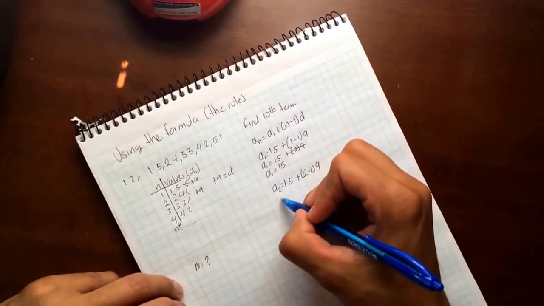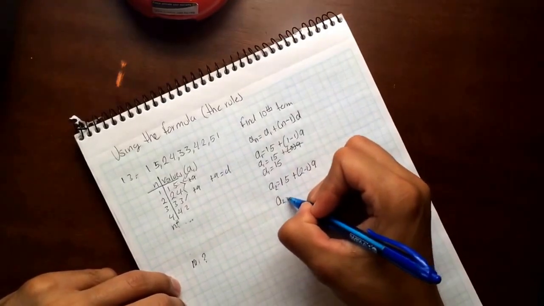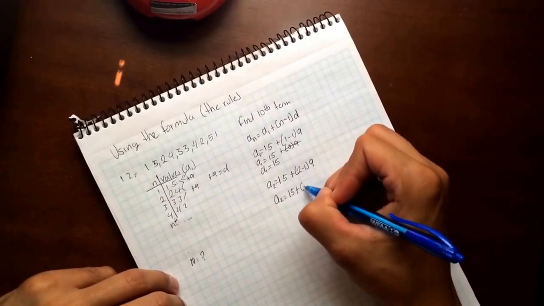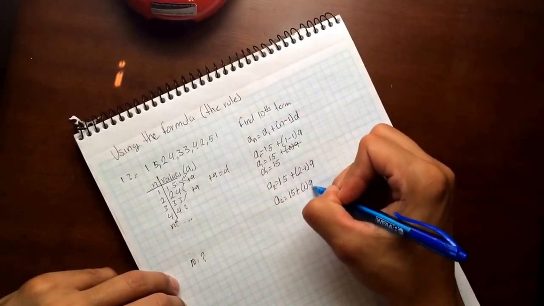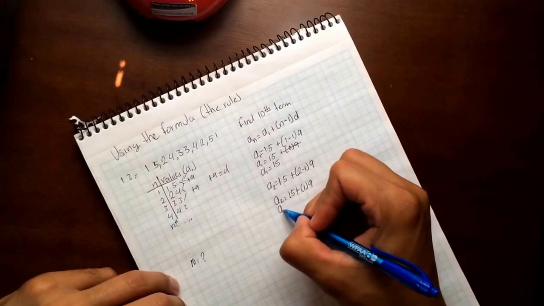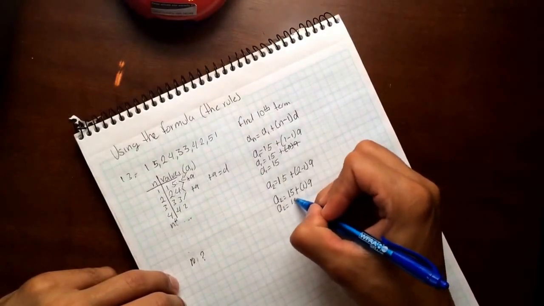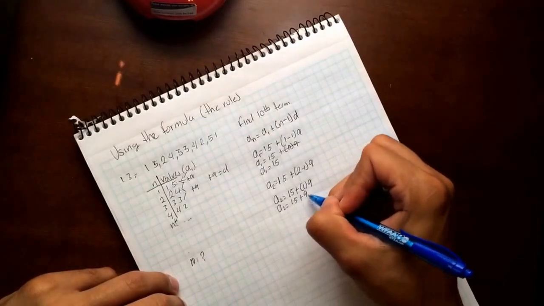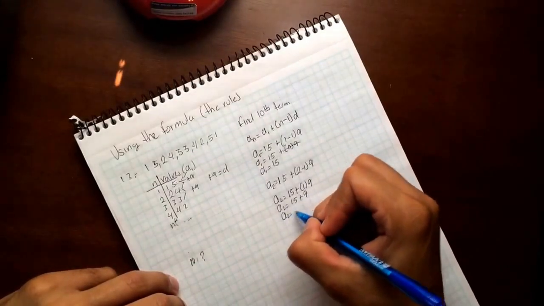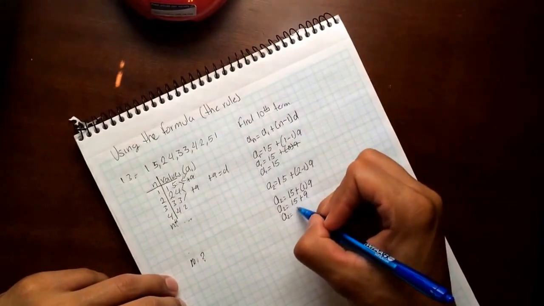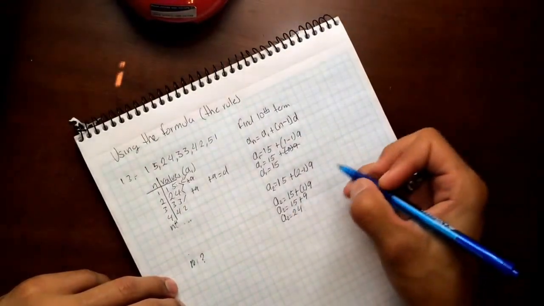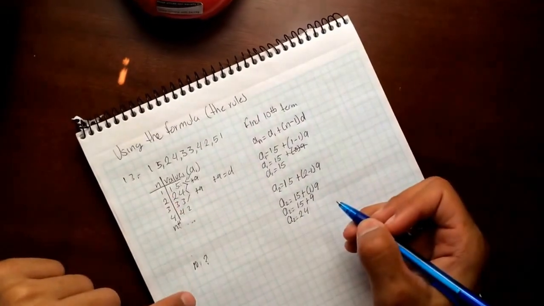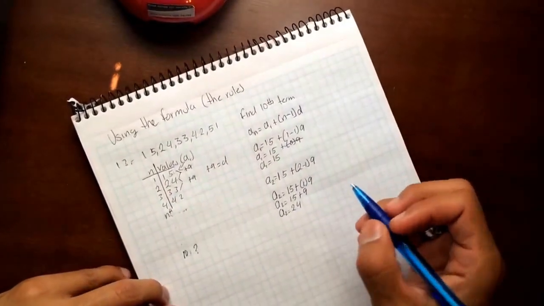Now let's see if it works. A sub 2 equals 15 plus 2 minus 1 is 1, times 9. 9 times 1 is 9. And lastly, 15 plus 9, that would be 24. So yeah, a sub 2 equals 24. That means we substituted correctly.